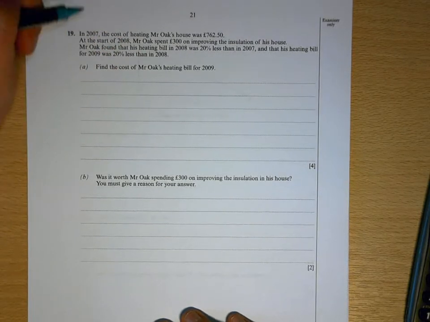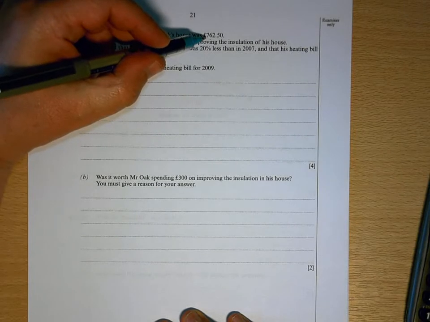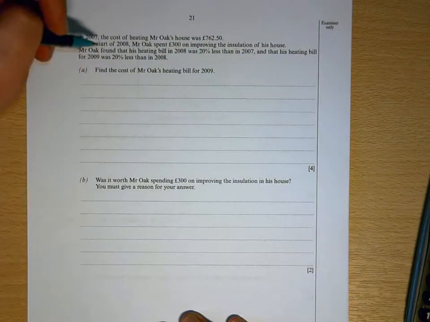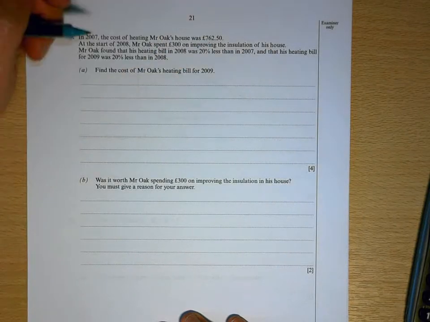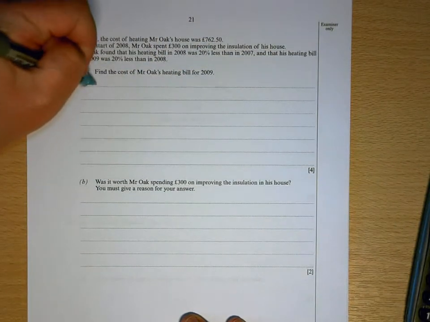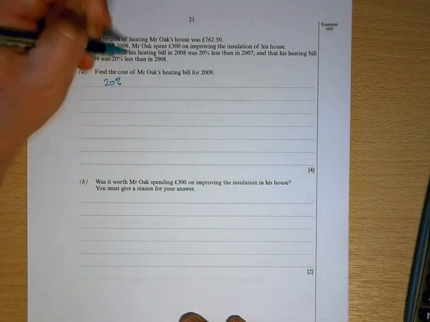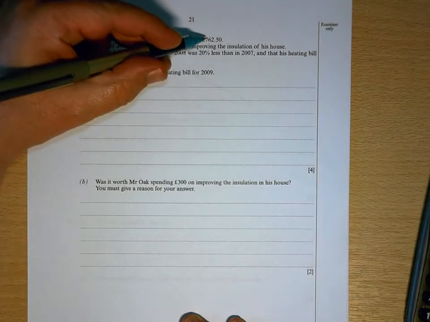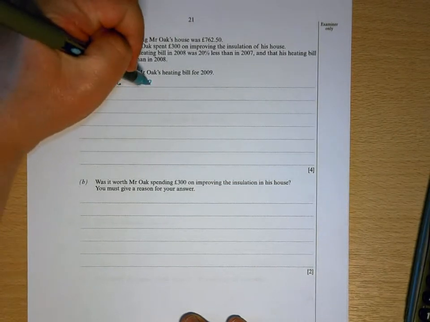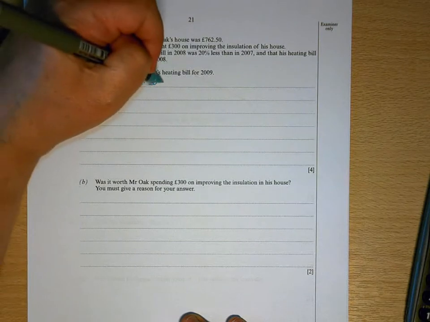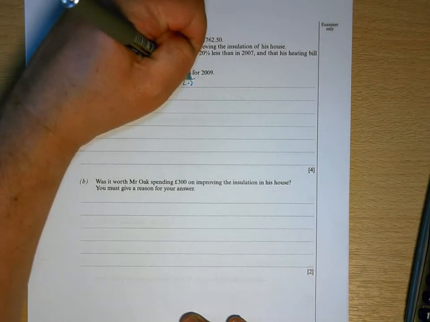So at the start of 2007, that's how much his heating bill was. At the start of 2008, it was 20% less than in 2007. So first of all, we need to work out what 20% of £762.50 is. We do that by writing 20% as a decimal times £762.50.